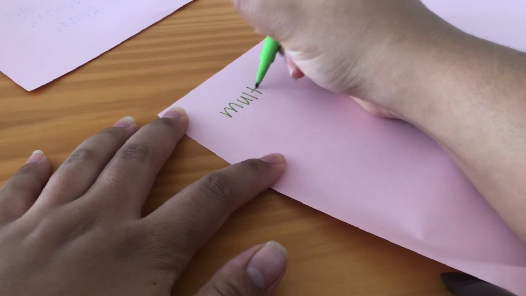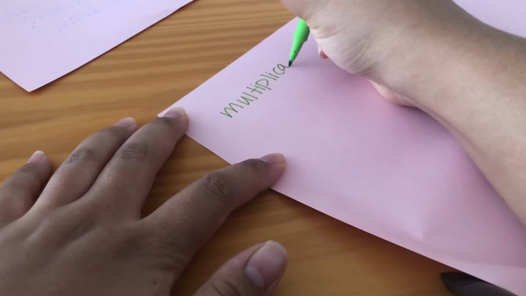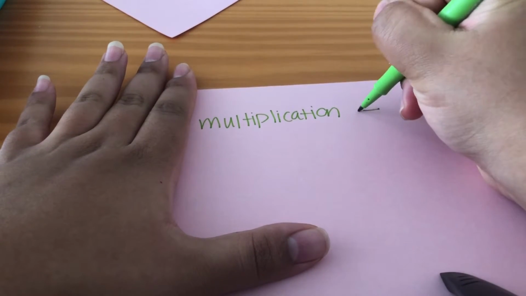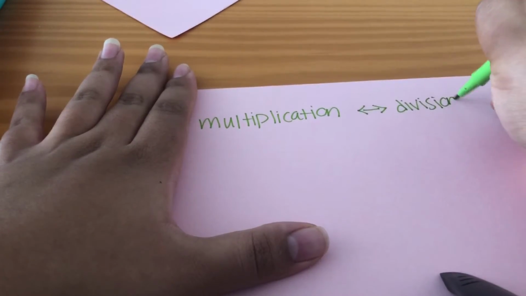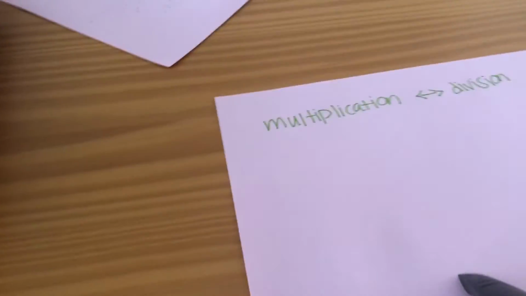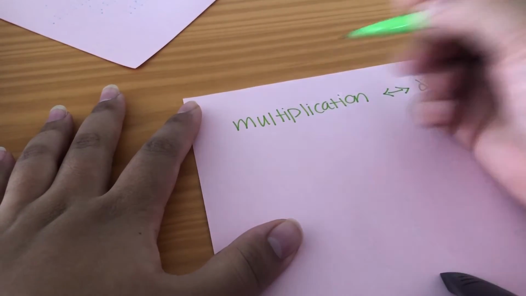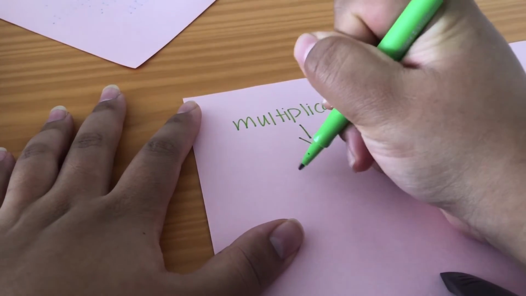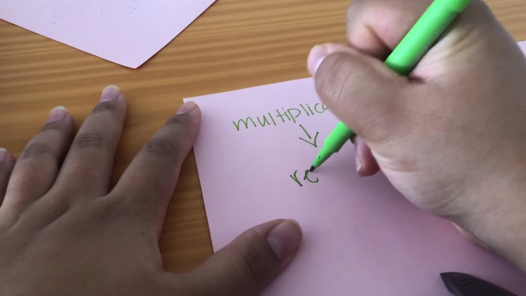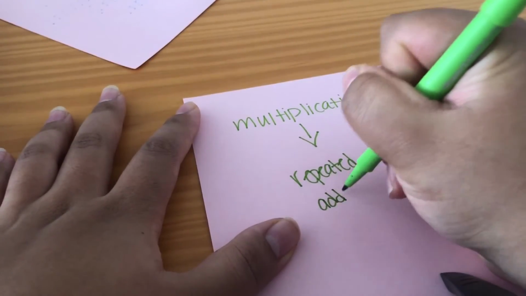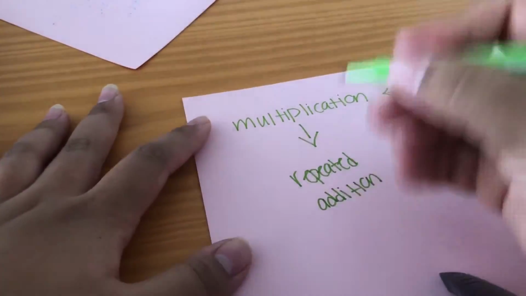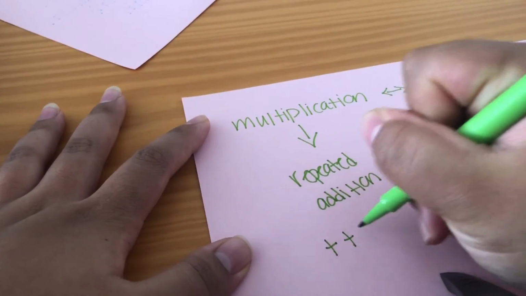Multiplication to division. Alright, so things to remember when it comes to multiplication would be that it's repeated addition. So that means we are constantly adding.